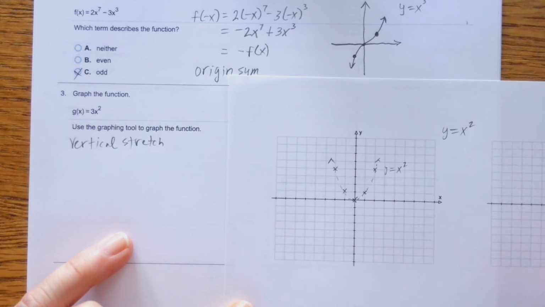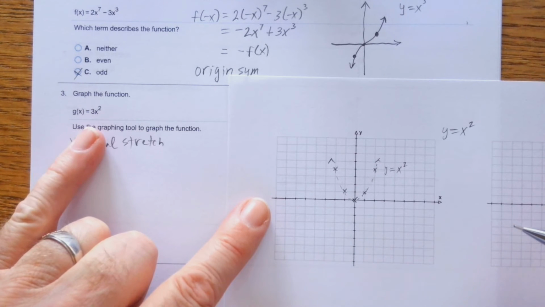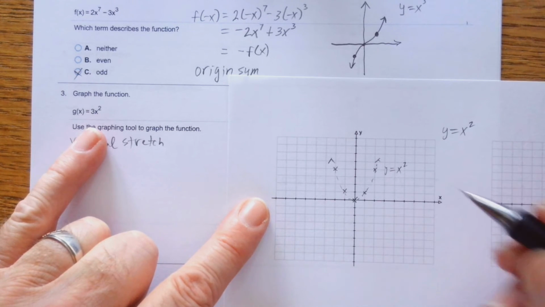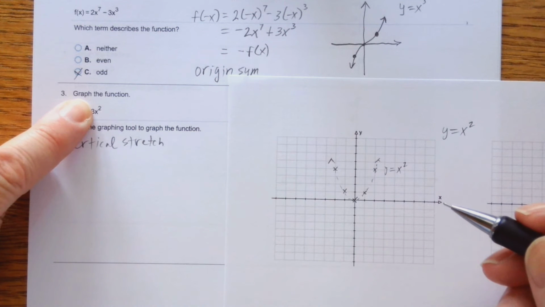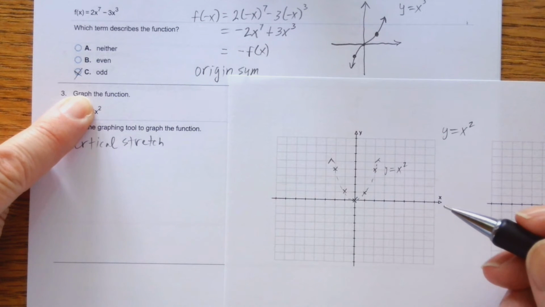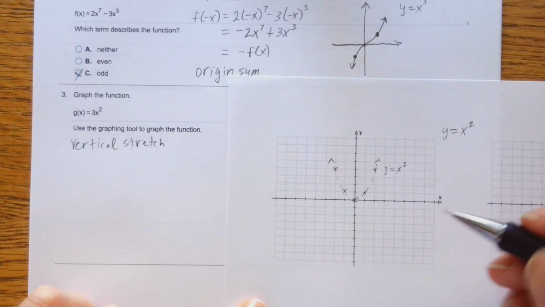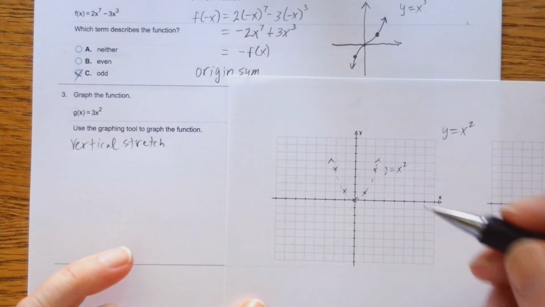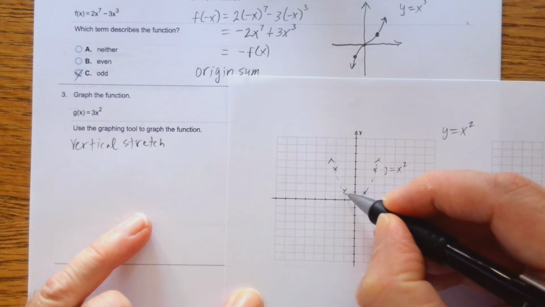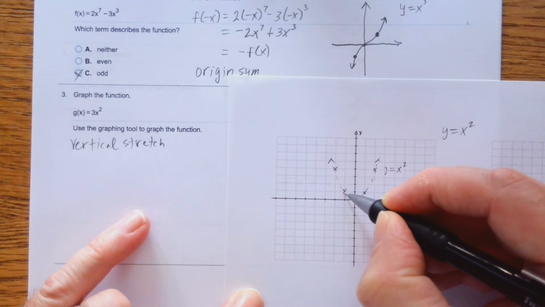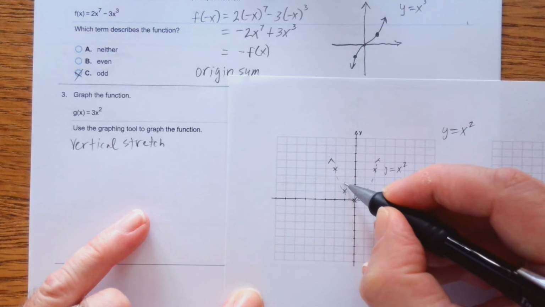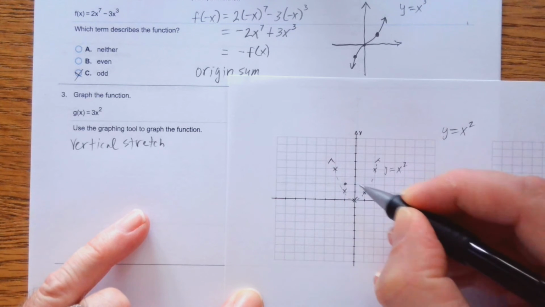And so how does this graph compare? Well, if you think about it, you're still squaring your input, which is x, but the last thing you're doing is multiplying by 3. So all your y values are going to be 3 times as big. So instead of being at 1 here, you're going to be at 3.